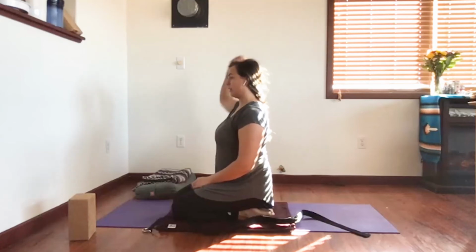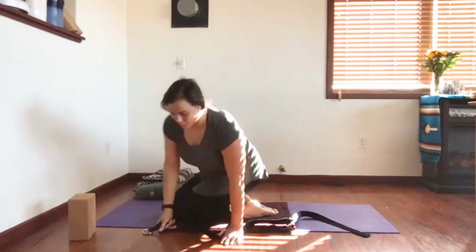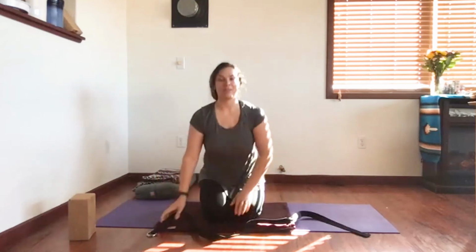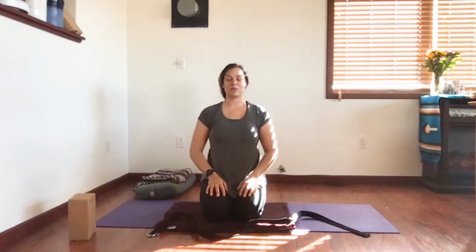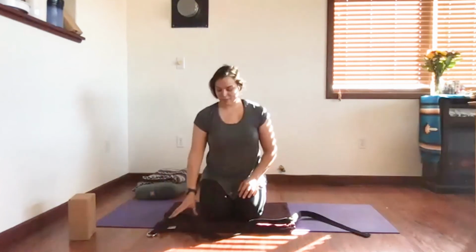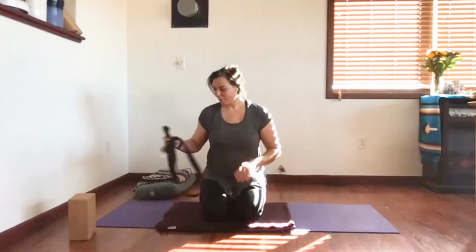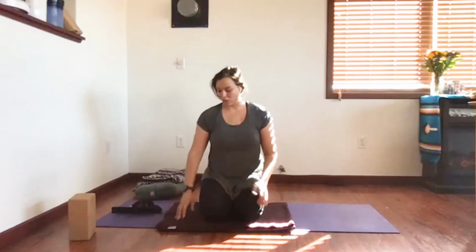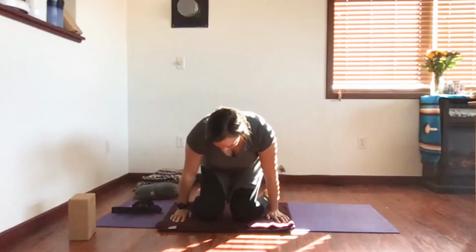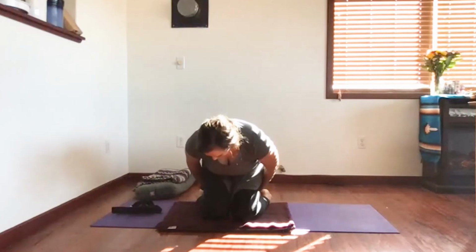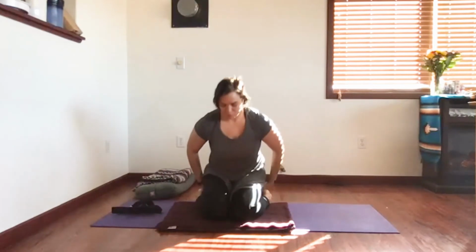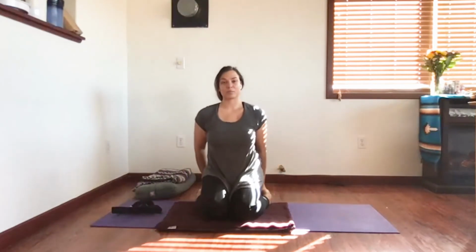Crown of the head lifting and lengthening so the spine remains nice and long, sitting nice and tall, letting the elbows and arms and shoulder joint rest as you sit up straight. Very nice. Now, if you've been sitting with your legs crossed, you can switch the cross of the legs. We're going to still practice one more thing here in our seated pose, whichever that might be for you.